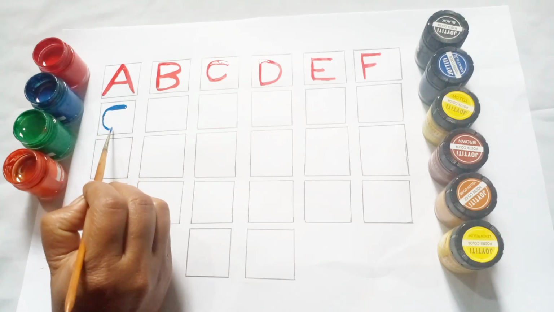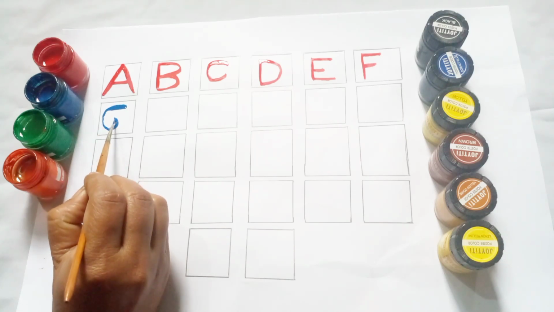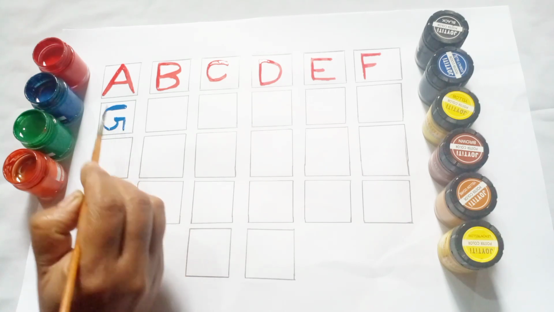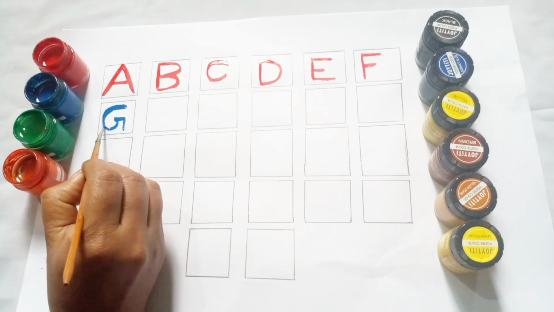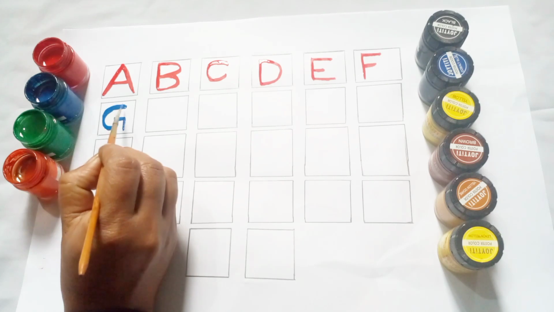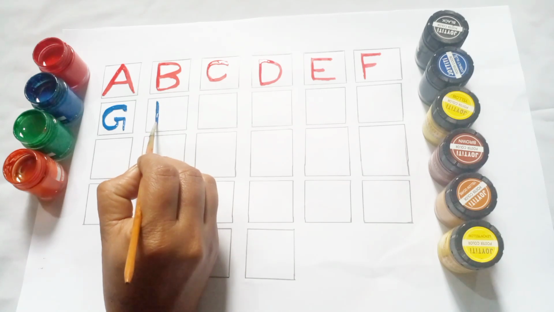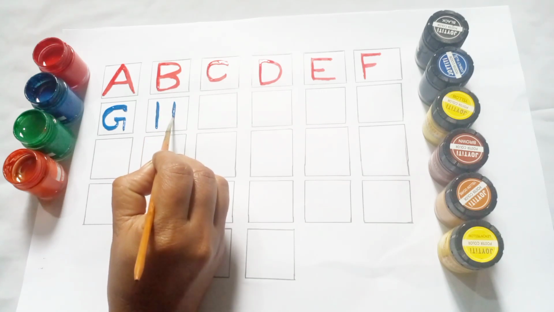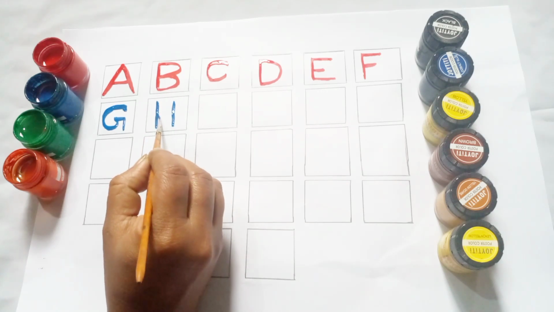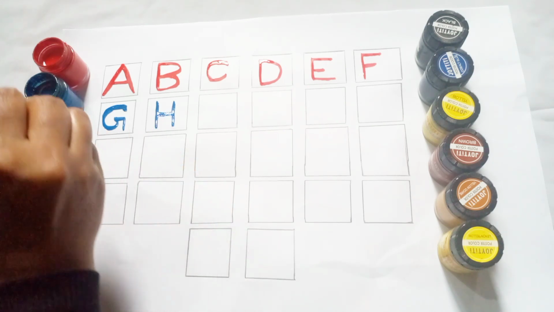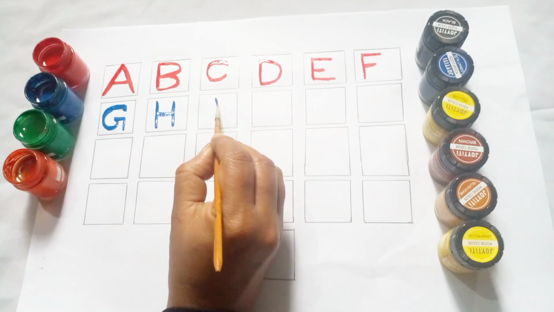G. This is letter G. G for goat, G for gun. H. This is letter H. H for hand, H for hen.